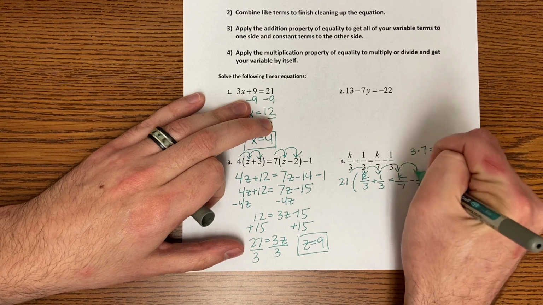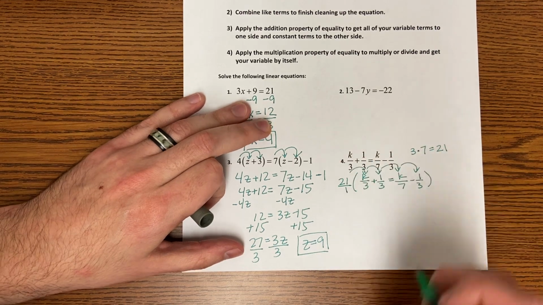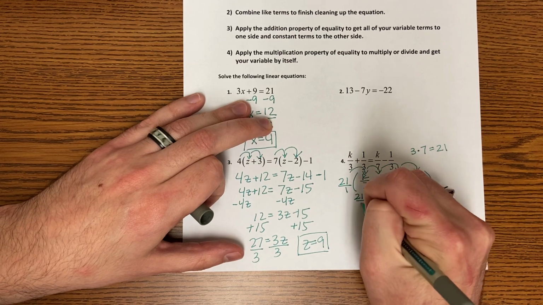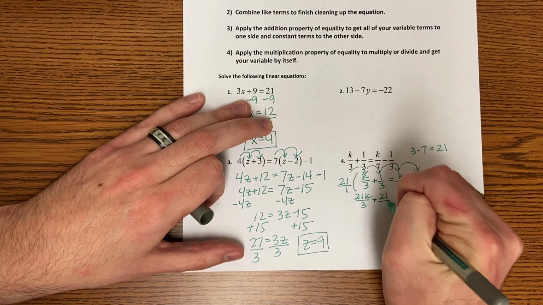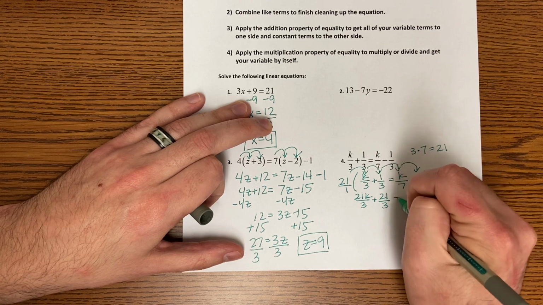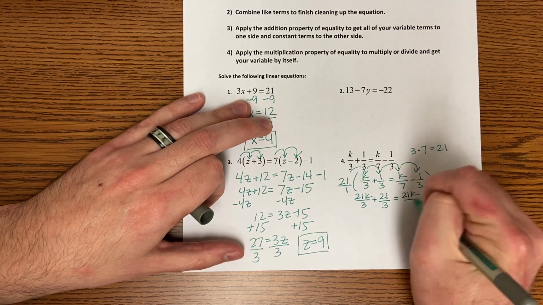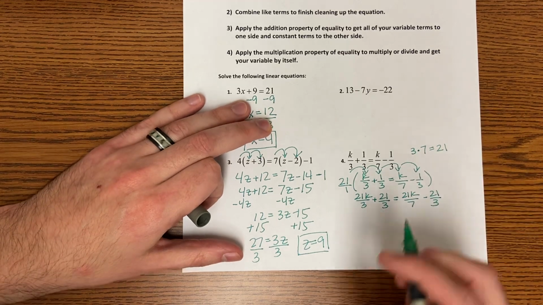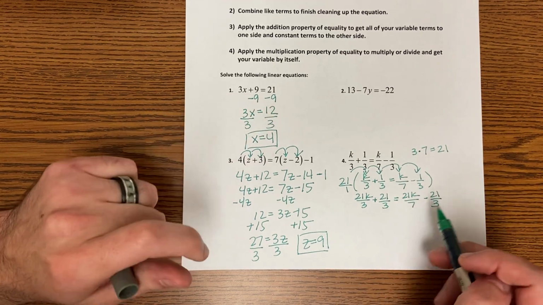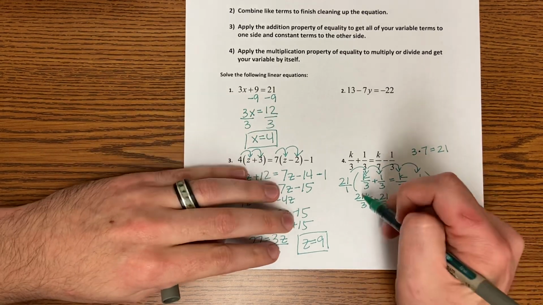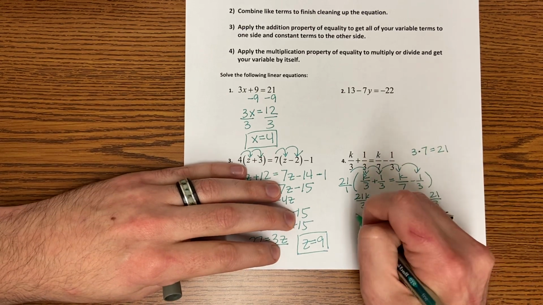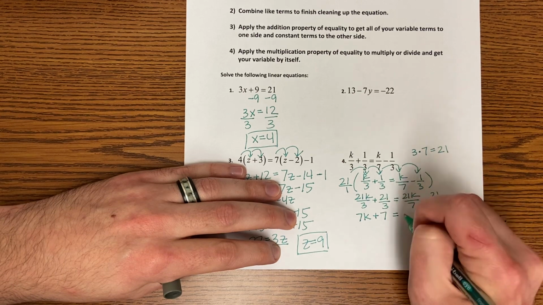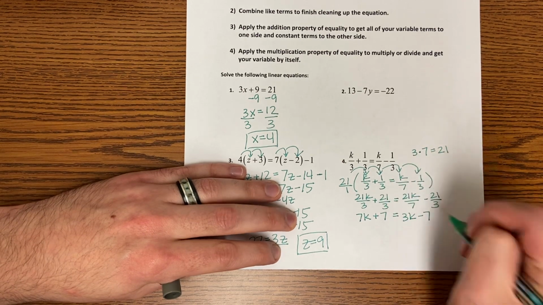When you're multiplying a whole number by fractions, that number multiplies into the numerator. So this will be 21k over 3 plus 21 over 3, and there's a 1 in the denominator, so it's like nothing happens. 21k over 7 minus 21 over 3. If you picked a number that works, these should all reduce to whole numbers. 21 divided by 3 is 7, so this is 7k plus 7 equals 3k minus 7.